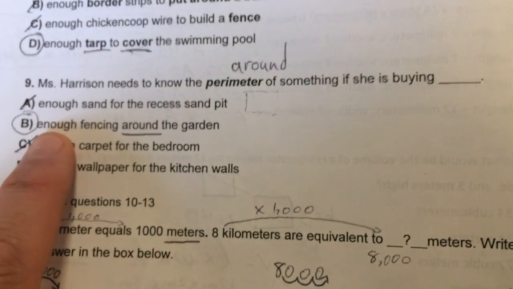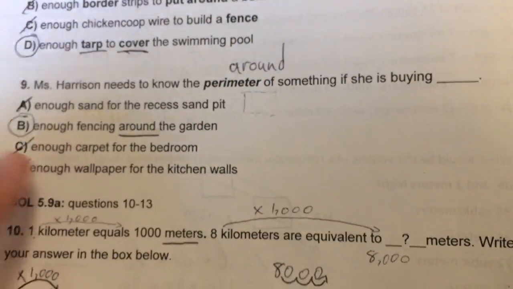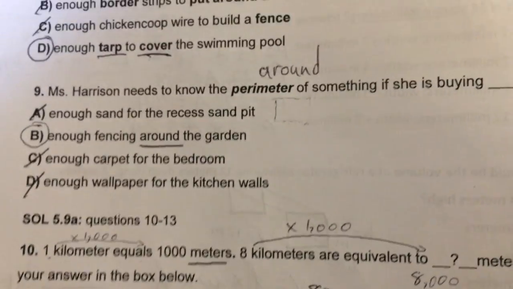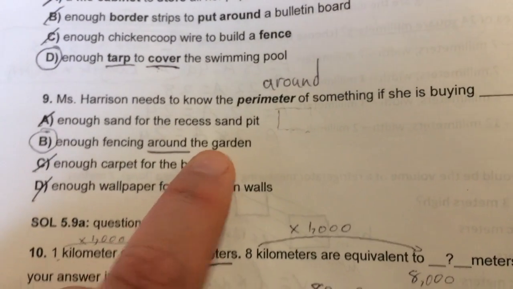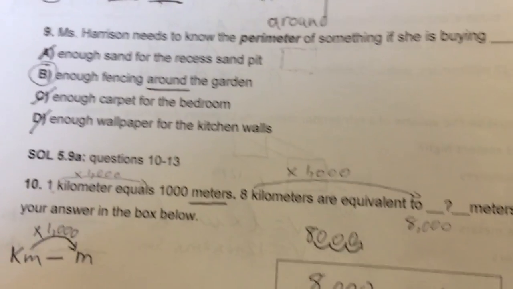And this is definitely a perimeter task because we're going around. So again, maybe we have a certain size fence already. We just need to know how much of that certain size fence we're going to need. And so we're finding perimeter. It's basically what we're doing.